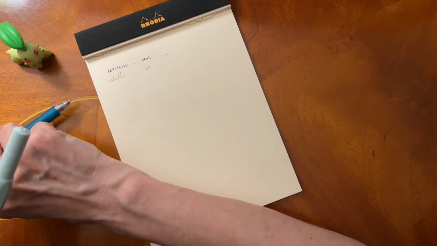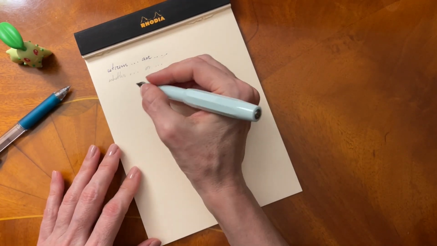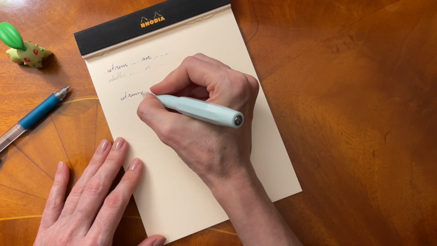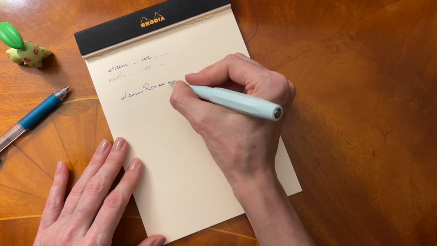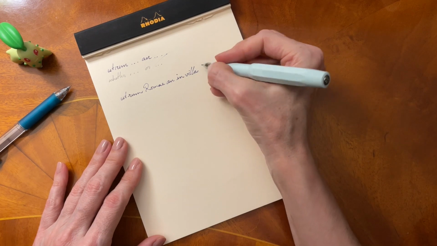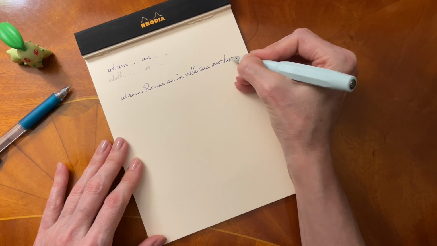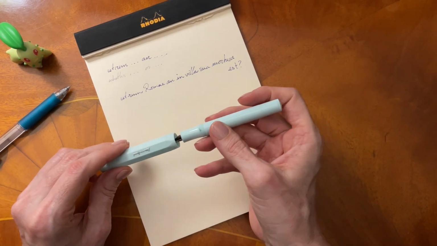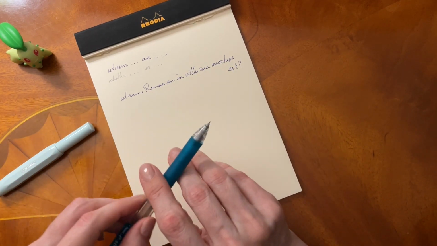So let's see an example. Utrum Romae an in villa sua mortuus est.